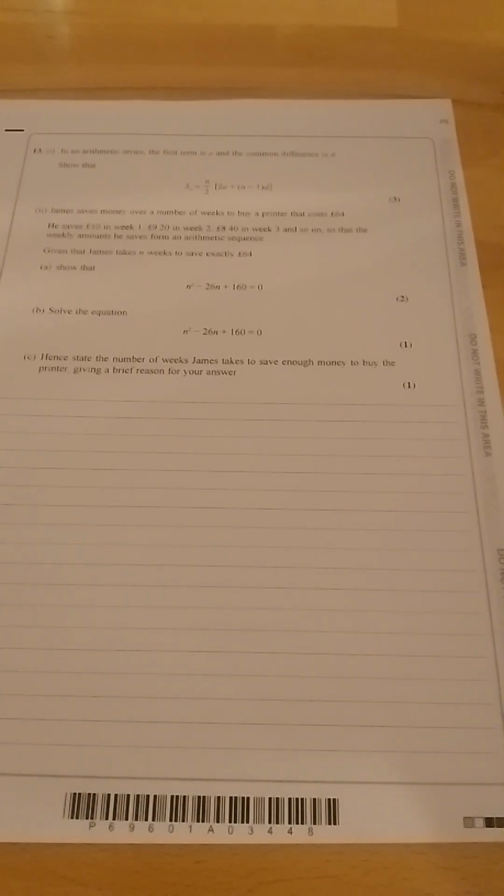Question 13, Part 1 says, in the arithmetic series, the first term is A and the common difference is D. Show that this formula is true, which is the standard sum formula for an arithmetic series. So this is a standard proof that you should know. So the proof goes like this.